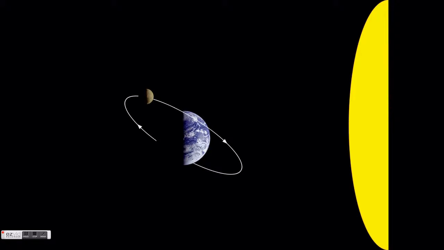The first question I would be asking is, why does lunar eclipse not occur every time there is a full moon? Well, the moon's orbit is actually tilted 5 degrees around the Earth, so the moon orbits at an angle, as you can see in this picture.